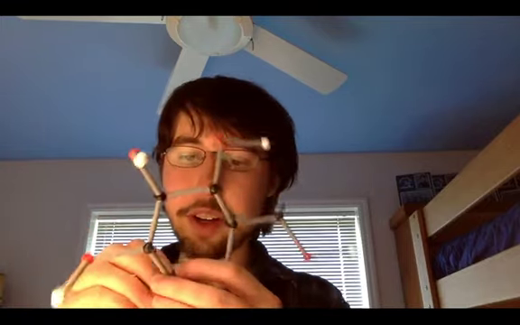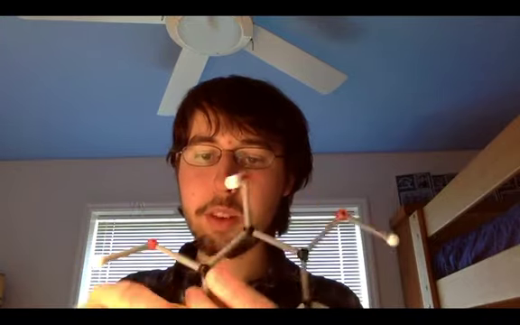For sugars that are more complex, I have a model of glucose right here, which is currently in the cyclic form. Let me convert it back into the linear form of glucose, like so.